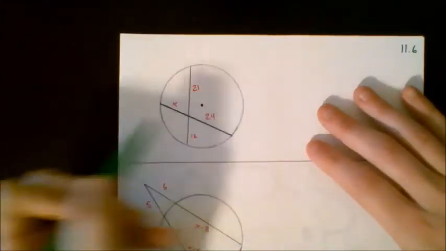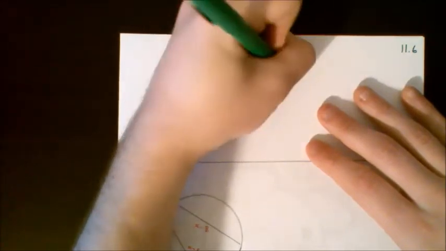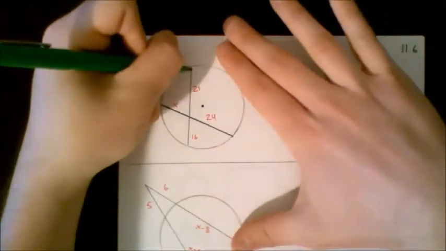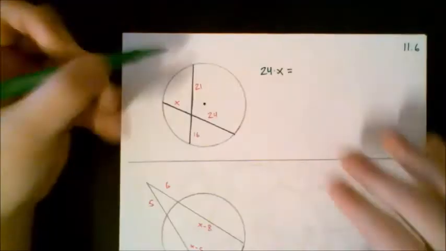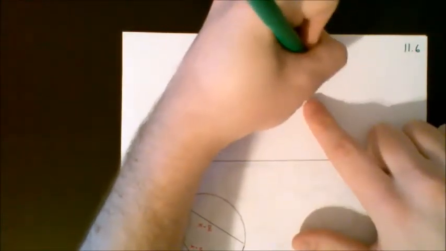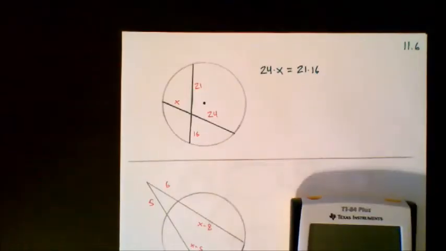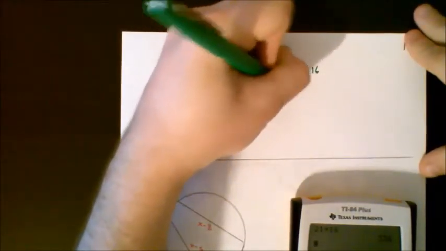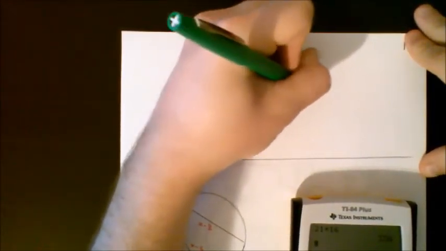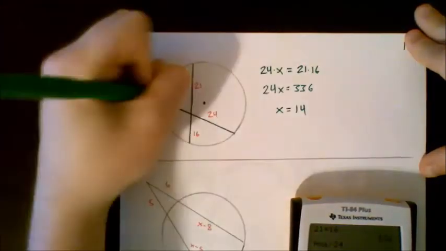So this x and this 24 belong to the same chord. So we're just going to do 24 times x. And then we set it equal to the product of the other chord. So 21 and 16 make up the lengths on the other chord. So we'll multiply those two together, 21 times 16. We just set these two terms equal to each other. So 21 times 16 is 336. So we have 24x equals 336. And then all we need to do is divide away the 24, and we have x equals 14.